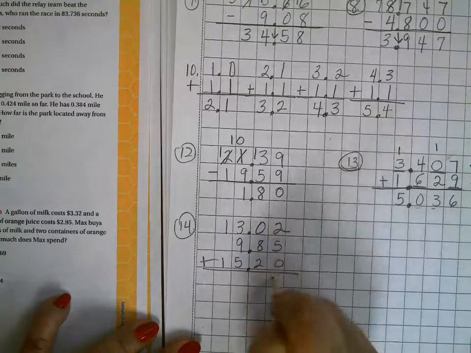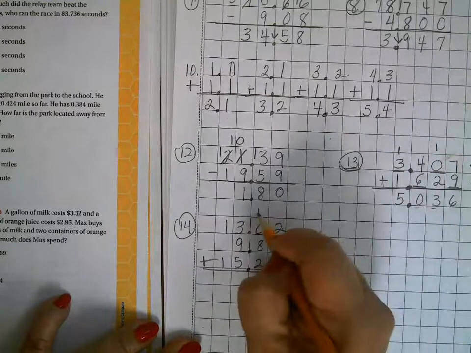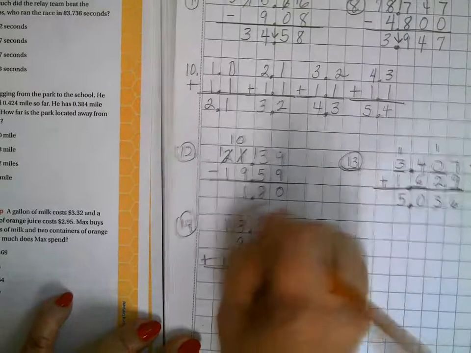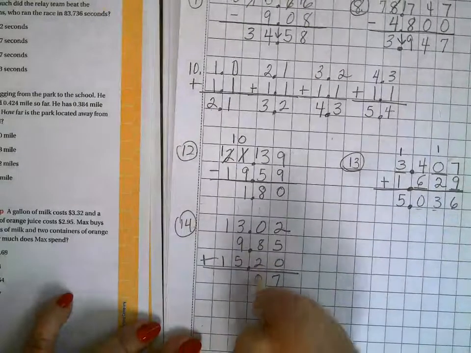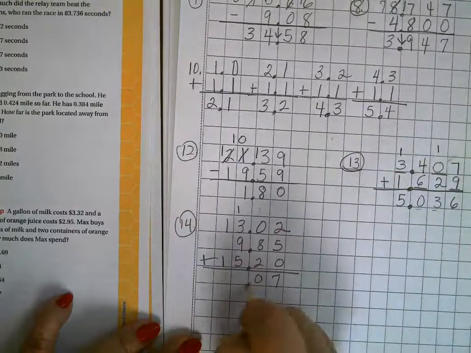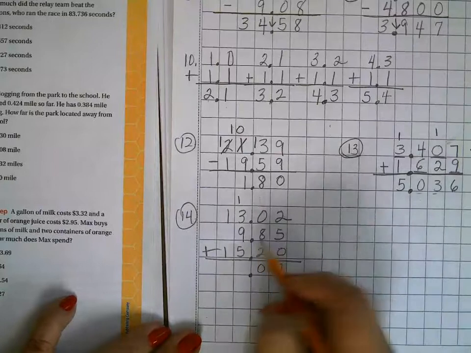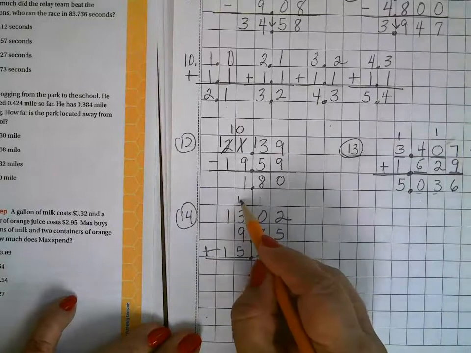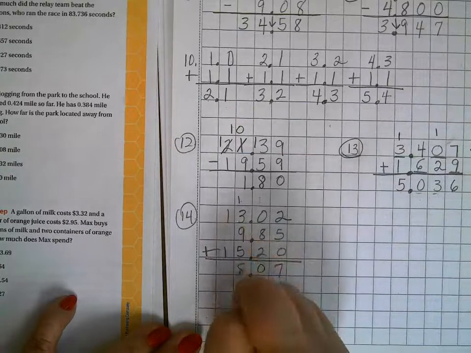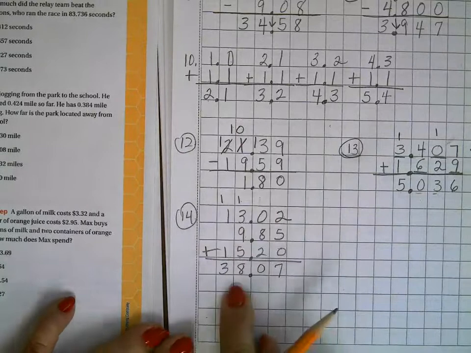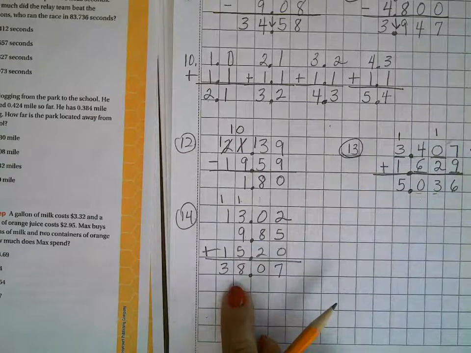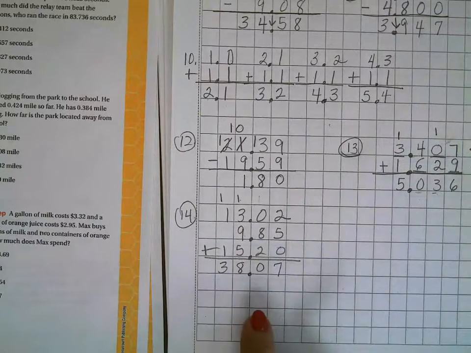5 plus 2 equals 7. Regroup. Oh, no, I don't need to regroup because it's just 7. It's less than 10. Oops, good catch. 8 plus 2 equals 10. Regroup that one for sure. Bring down my decimal. I'm going to find groups of 10 first. So I have 9 plus 1 is 10, 15, 16, 17, 18. 1, 2, 3. So the total amount that she spent at this store was $38.07.